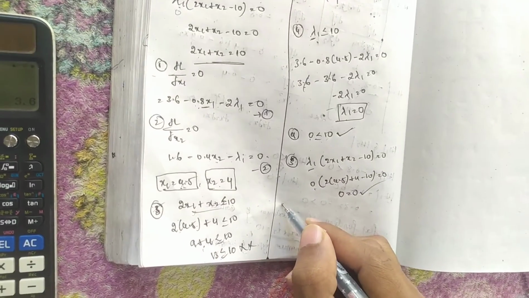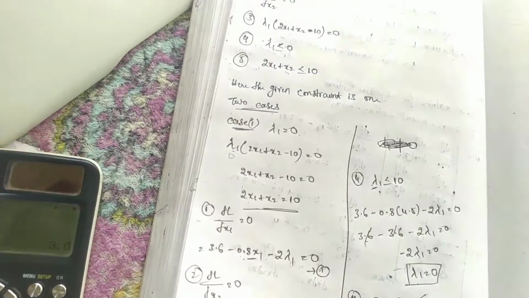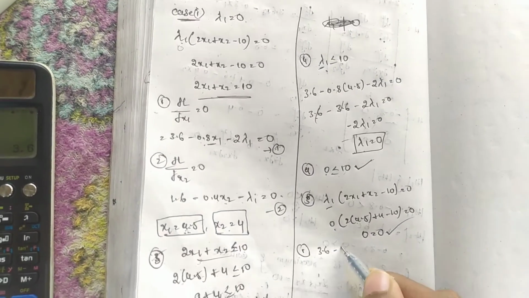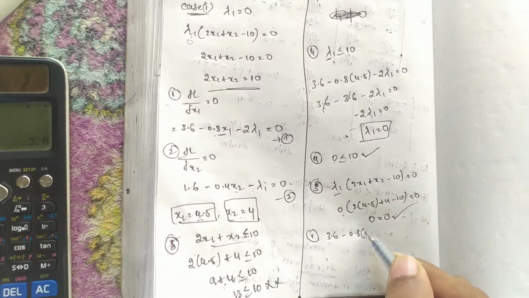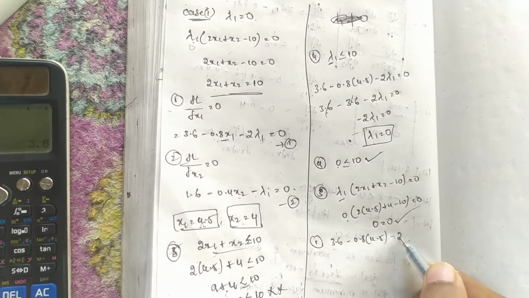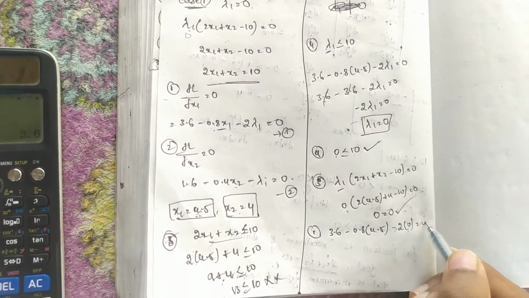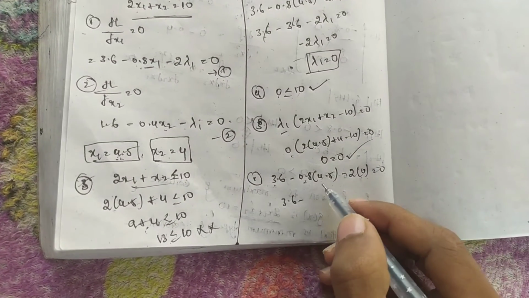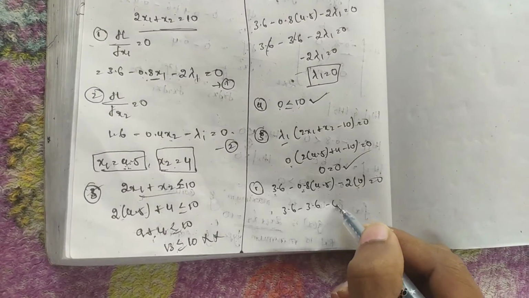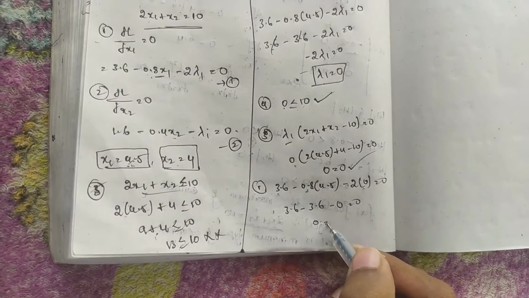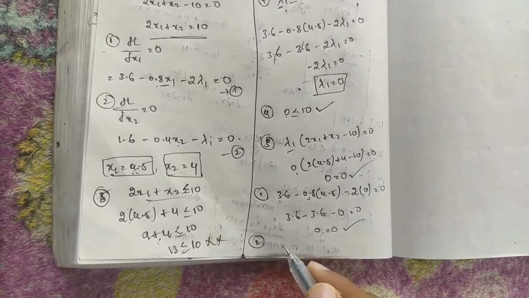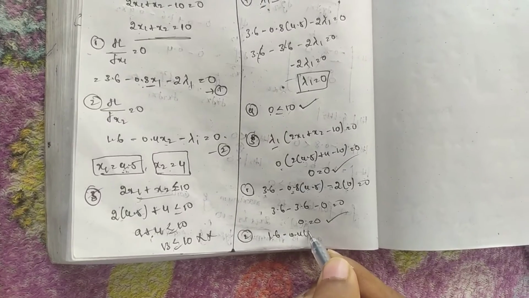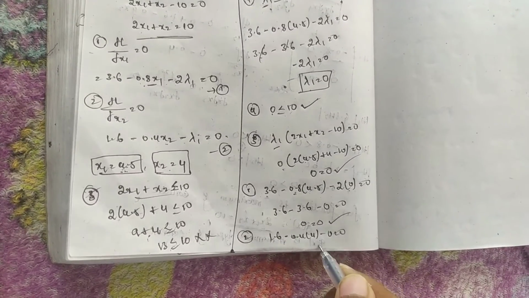Take the first condition. Dou L by dou x1 means what? We know the value is 3.6 minus 0.8 of 4.5 minus 2 of lambda 1, whose value is 0, equals 0. 3.6 minus 3.6 minus 0 equals 0. Here 0 equals 0, this also satisfies. And the second condition, 1.6 minus 0.4 of 4 minus 0 equals 0, this also satisfies.